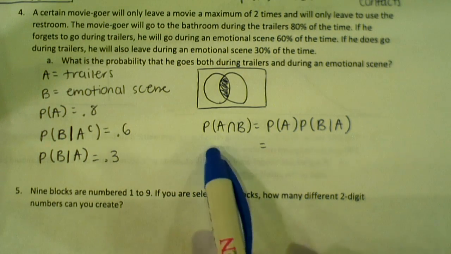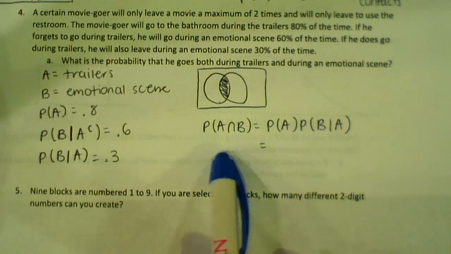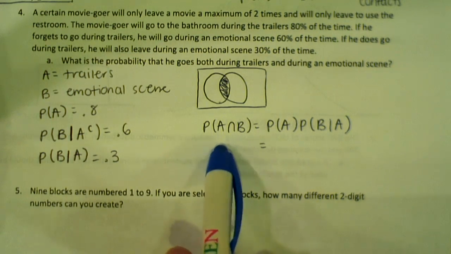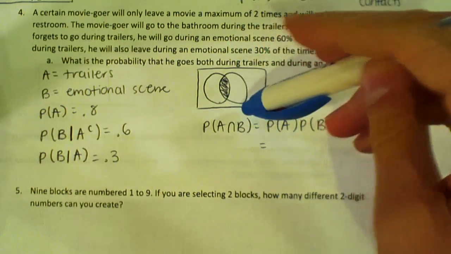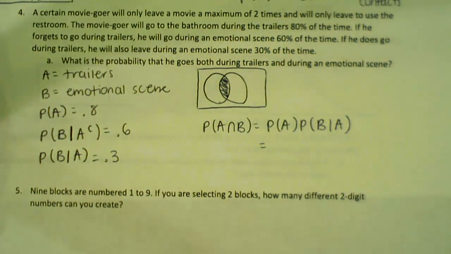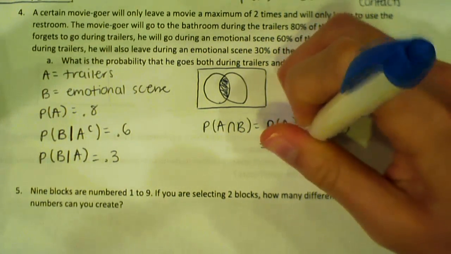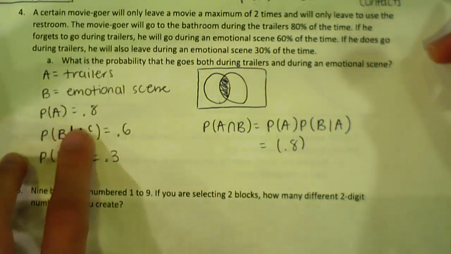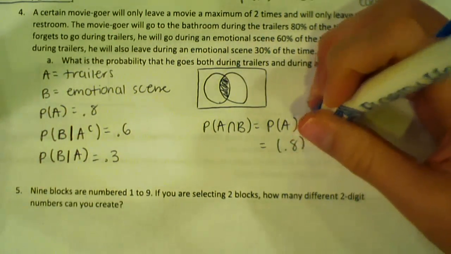It's when you have dependent events like this, the probability that they intersect, that both event A and event B occur, this is just the formula for it. Right, so we have all these values here. Just plug them in.